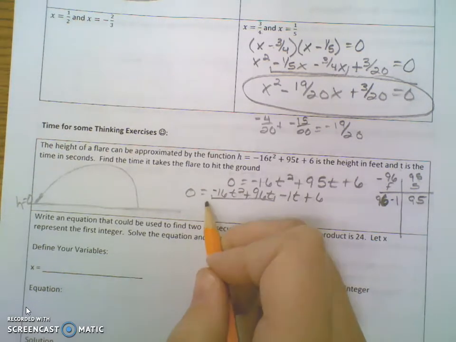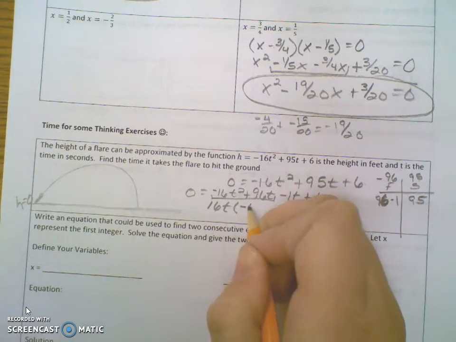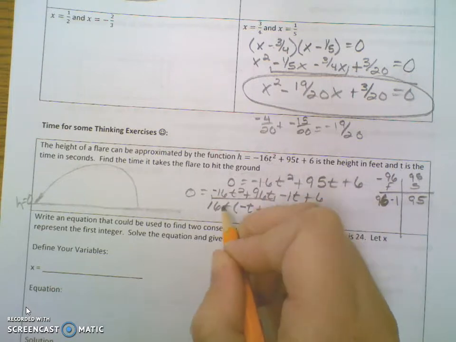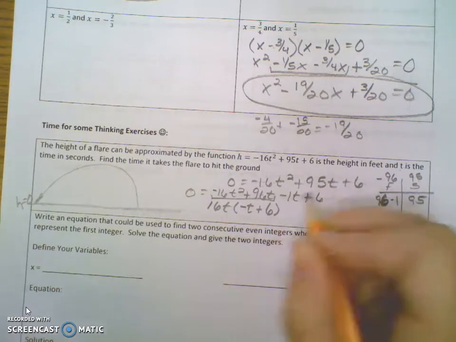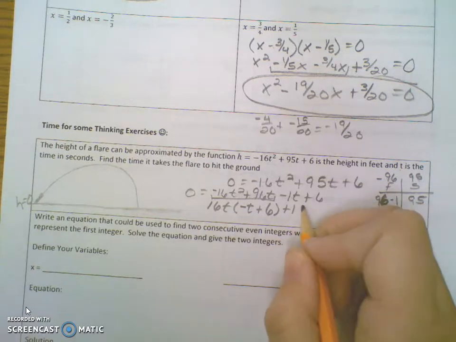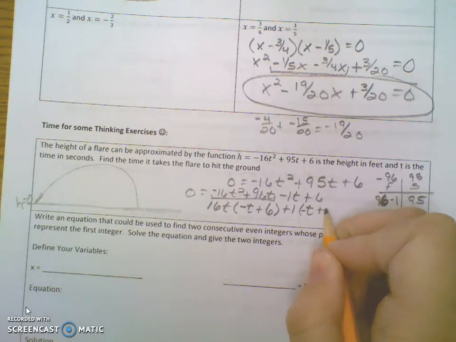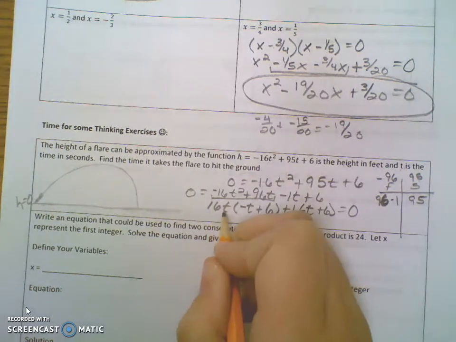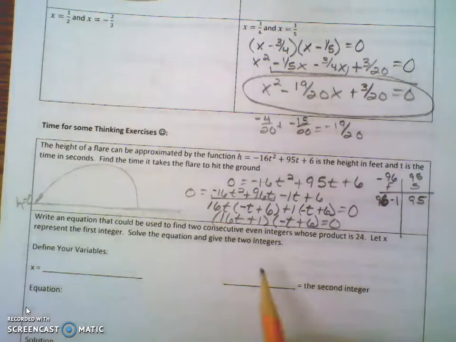So factor by grouping, I'm going to factor out a 16t, and then this still gives me negative t plus 96 divided by 16t is 6. And then here I'm just going to factor out a positive 1. And so I get negative t plus 6 equals 0. So that's 16t plus 1 times negative t plus 6 equals 0.